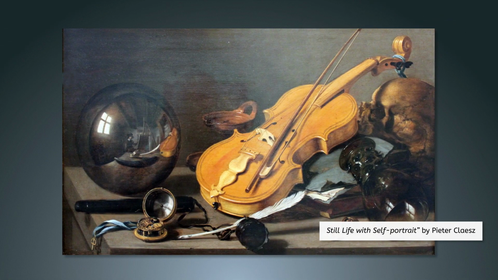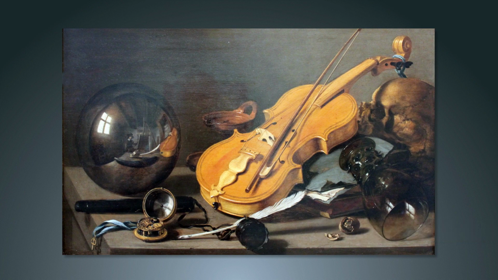Still life with self-portrait was painted in 1628. Before we take a look at the geometric forms used, you need to know that this is a vanitas painting. These were popular in the 16th and 17th centuries, particularly in the Netherlands. Vanitas paintings are still life artworks that symbolically represent the fleeting nature of life and the inevitability of death. Do you see the featured geometric form within this painting?